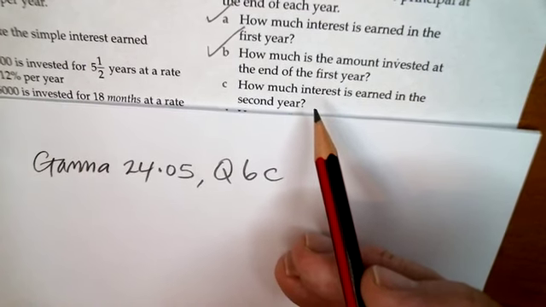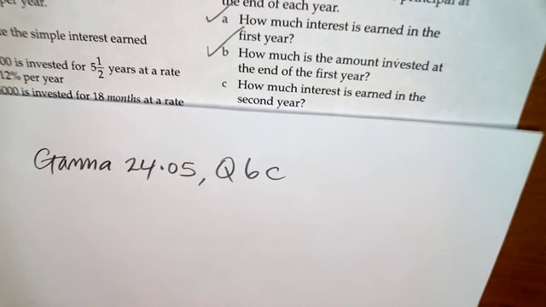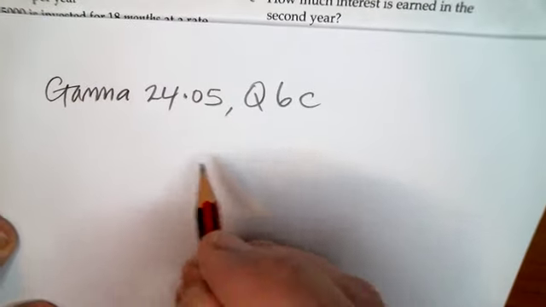So a bit of a curly question, really, because it's not saying what's the total interest that you've earned over the 2 years. It's saying how much is earned in the second year. So let's have a look and work this out. So first of all, let's go back and look at the original.